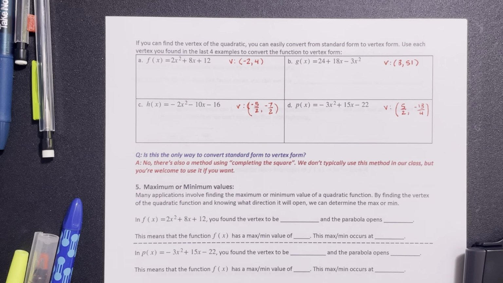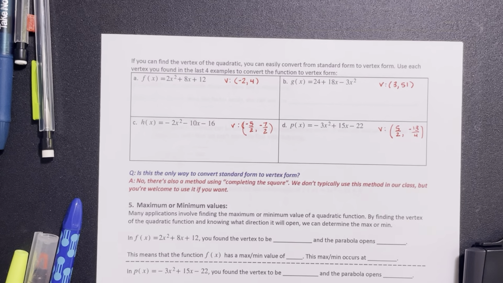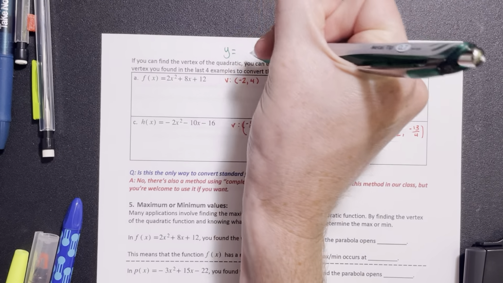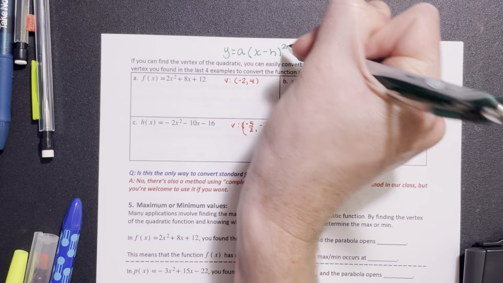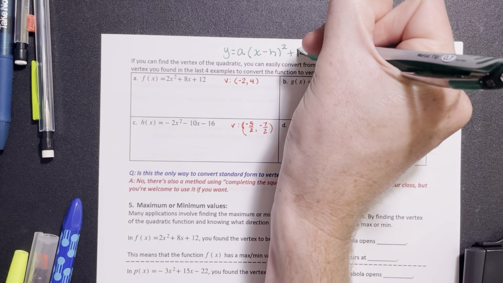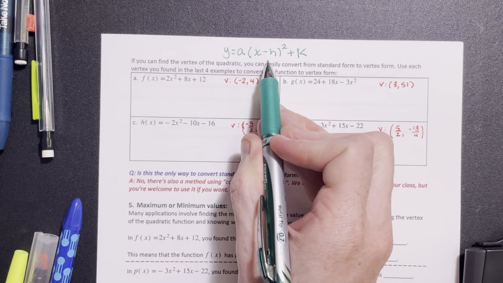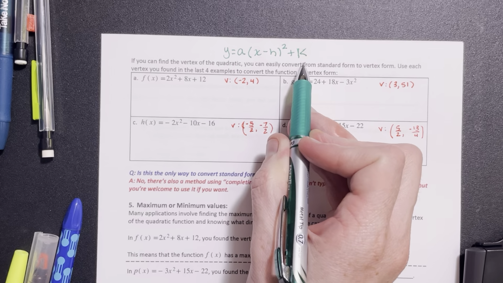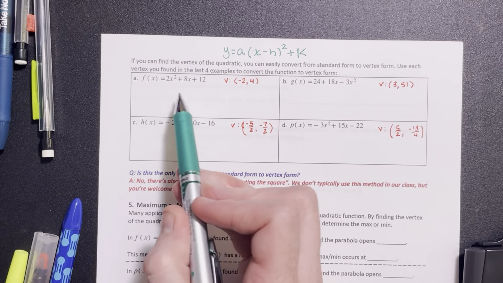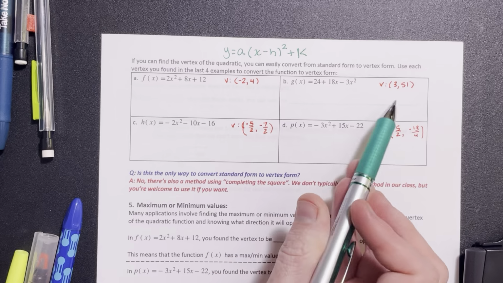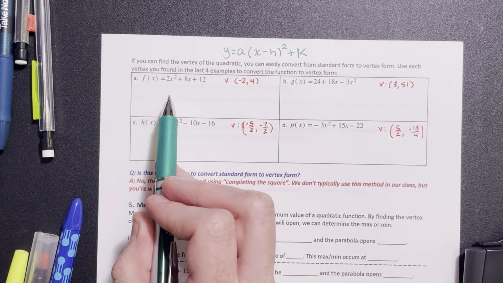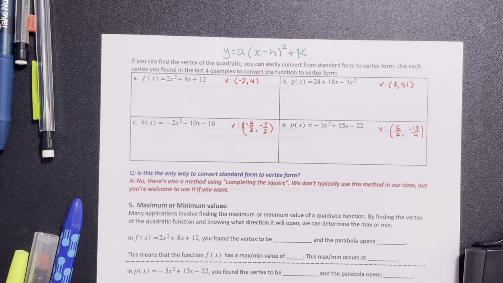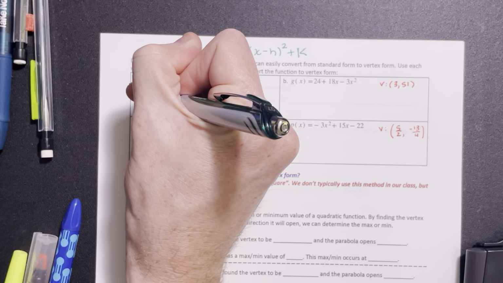In this next part, we're trying to take a vertex and use that to put it into vertex form. As a reminder, our vertex form equation would be y equals a(x minus h) squared plus k, where (h, k) is your vertex. You can see that has moved left or right, up or down to get to that vertex. We had previously found the vertex for each one of the quadratic functions, so we just want to take this and put it into vertex form.